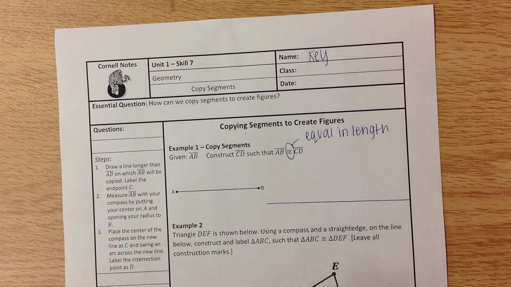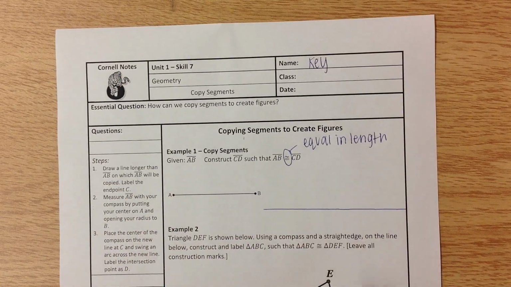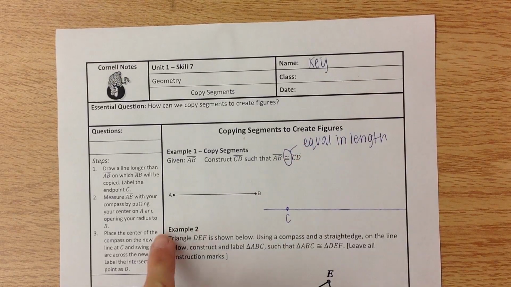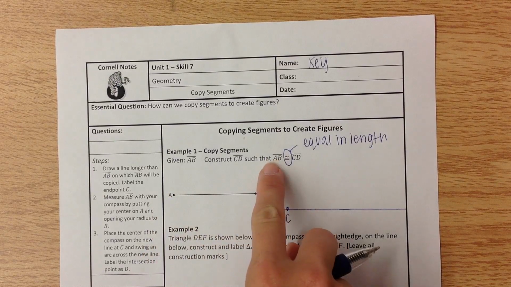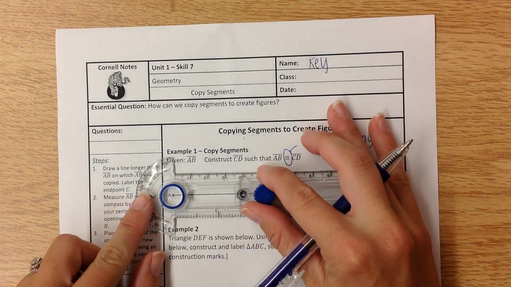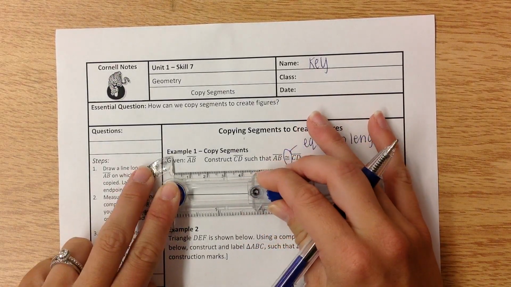I have no idea how long AB is because I haven't measured it yet, but I'm drawing a line that's longer than it. I'm going to put point C somewhere on this line because A will eventually match with C. If I look at this, A comes first, C comes first. I have to measure AB with my compass by putting the center on A and the radius on B.